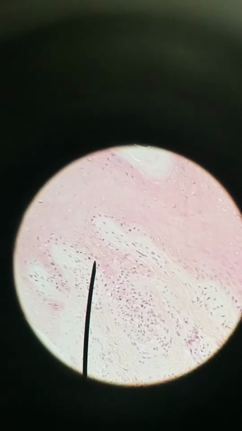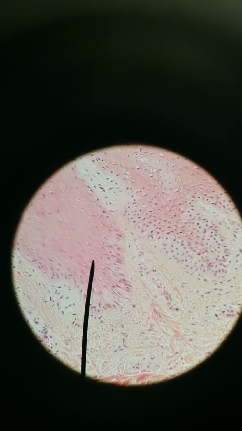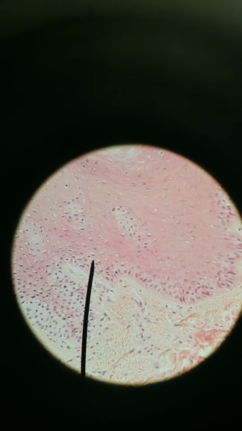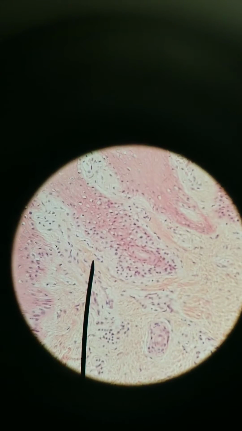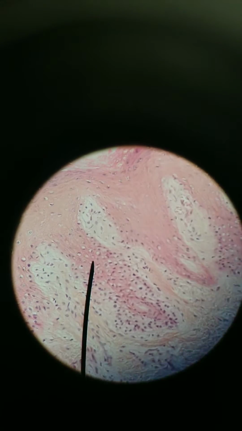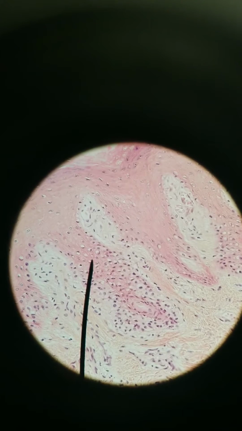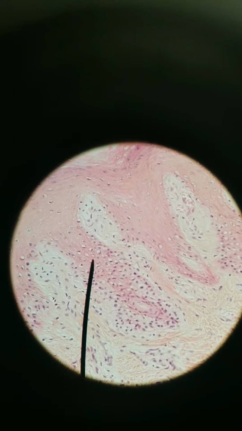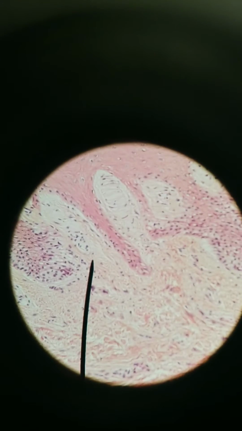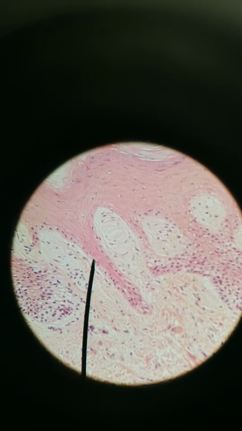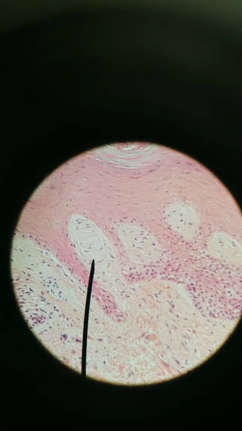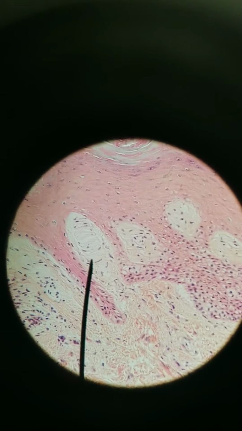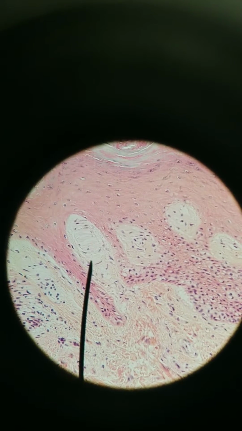We're going to move along, excuse the shaking, along the dermal papillae to find something within those papillae that looks roundish, ovalish. We're looking for the Meissner's or tactile corpuscle. This is a really good example right here. Where I'm pointing, this is a Meissner's corpuscle.